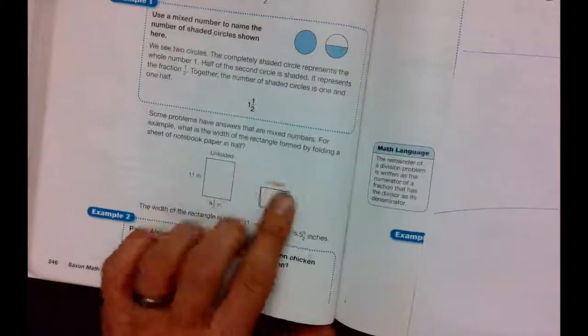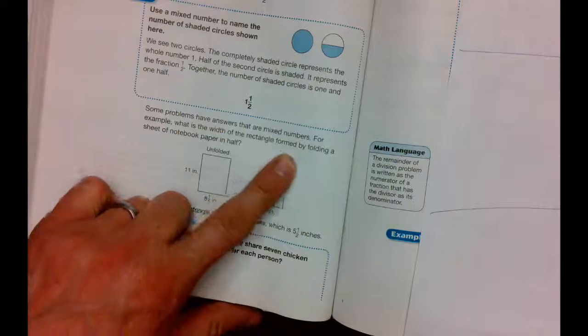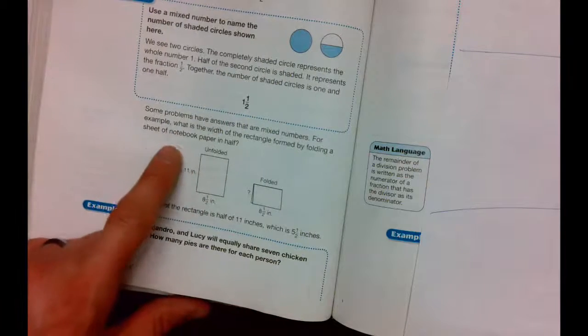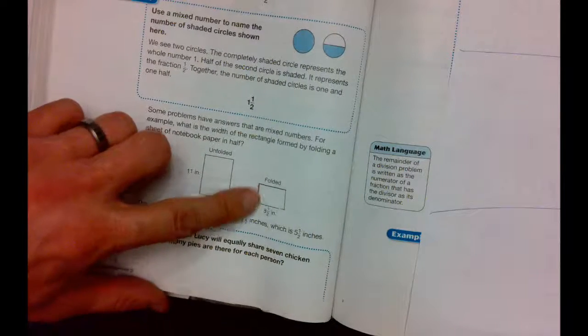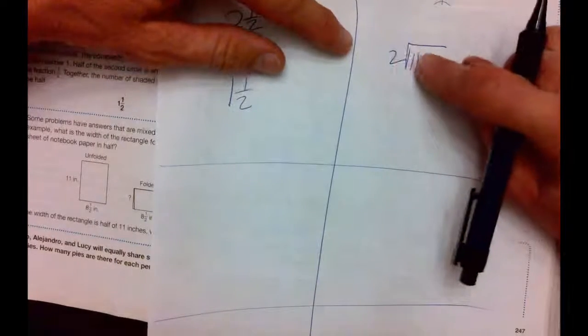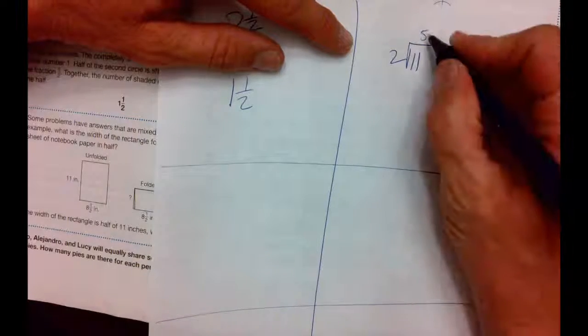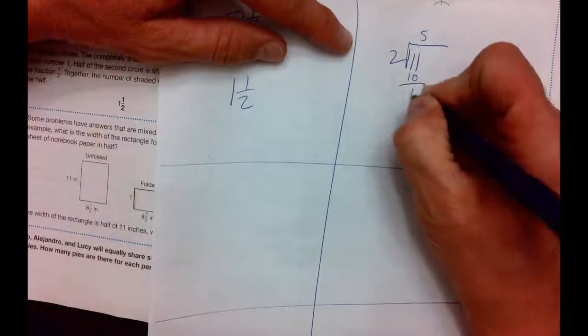Some problems have answers that are mixed numbers. For example, what is the width of the rectangle formed by folding the shaded notebook in half? All right, so we're trying to find this here. So actually we have 1/2 of 11. So let's go put this in example number 2 spot here. We'll put the next one down there. So we have 11, and we're going to try to cut it in half. How many times does 2 go into 1? None. How many times does 2 go into 11? 5 times. 5 times 2 is 10, and we got 1 left over.